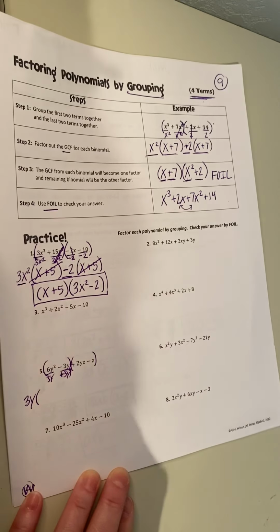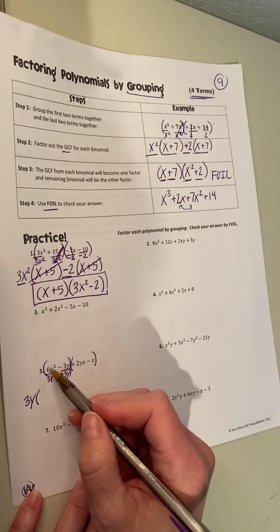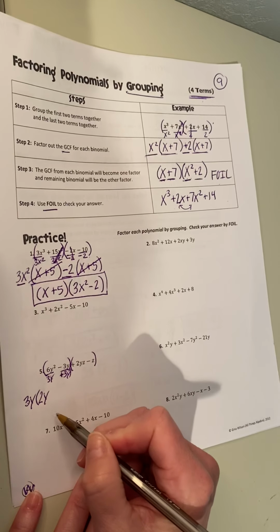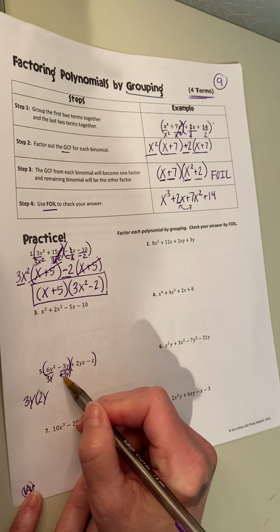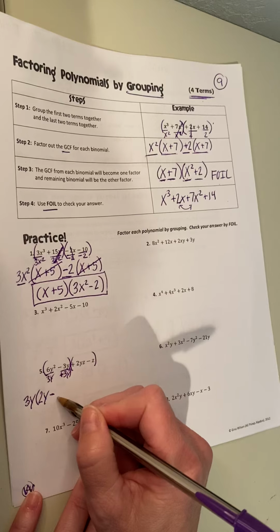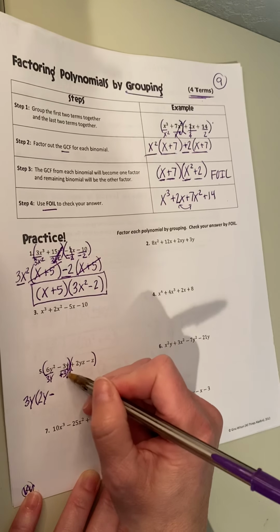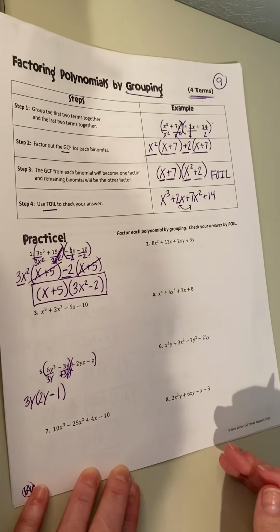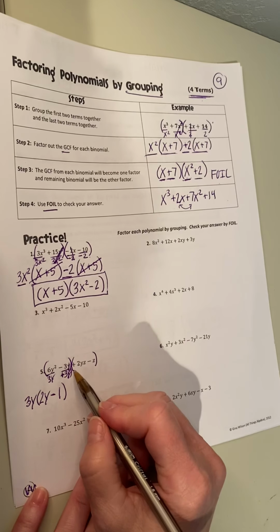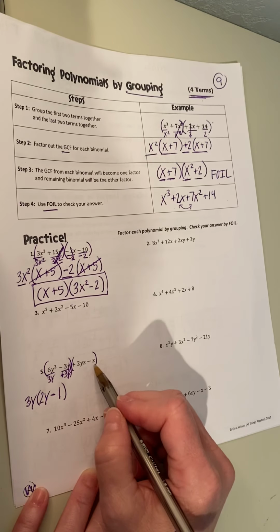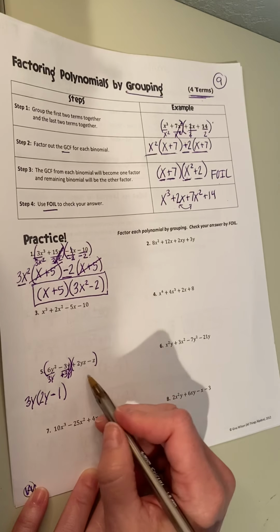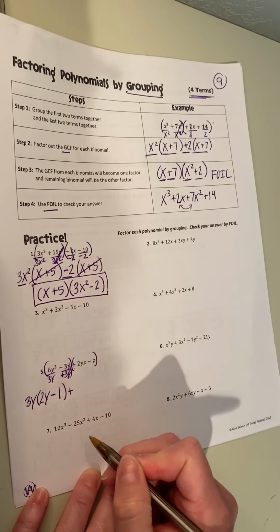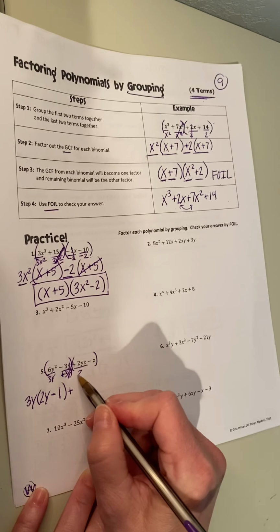Actually, it's a positive 3y I'm dividing by. So 6 divided by 3 is 2. Y squared divided by y is y. A negative 3 divided by a positive 3 is a negative 1. The y's cancel, so we're left with a negative 1 as that term. Here we've got a 2yz minus z. The only thing I can factor out of this, and that's positive, so I need to put a positive right here. The only thing I can factor out is that z.